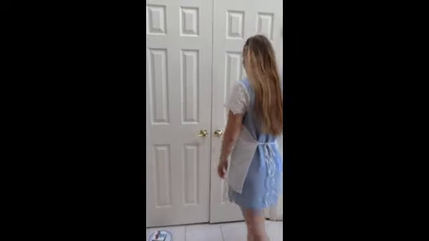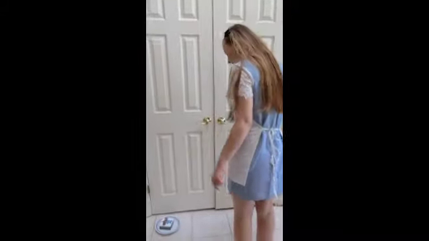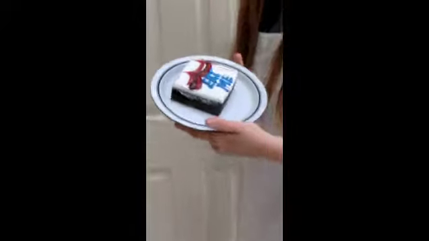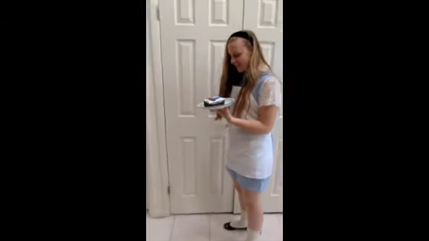Yes, now I can get through the door. Oh, but the key! I can't reach it! Huh. Maybe this will make me bigger.